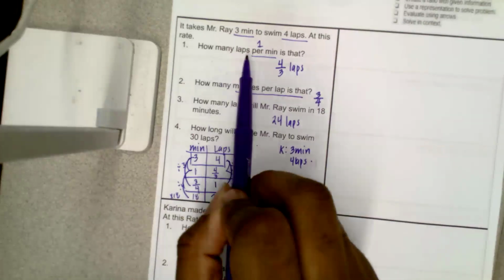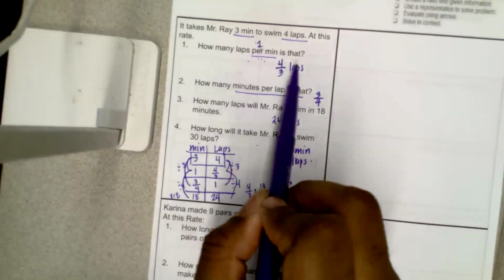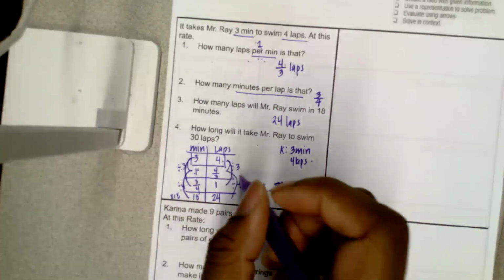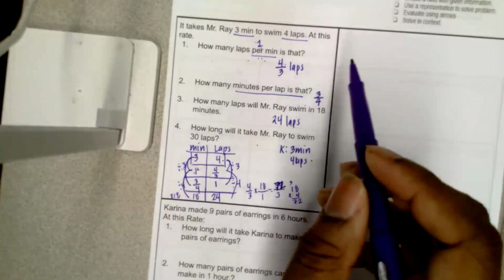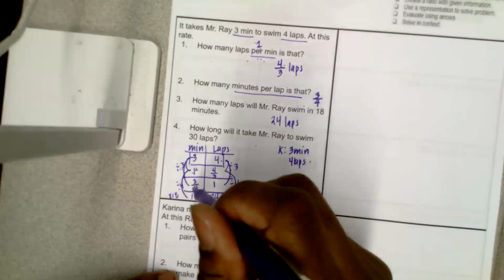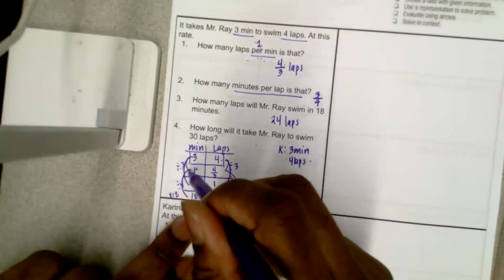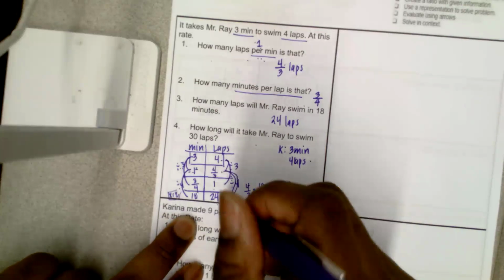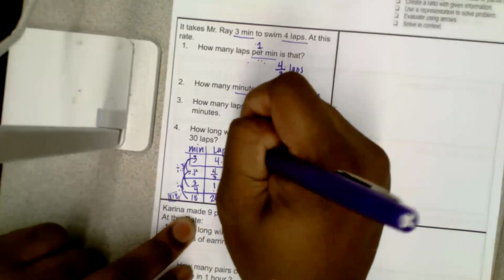So let's look at this one more time. How many laps per minute? So in 1 minute, how many laps? So under minutes, you put 1. To get from 3 to 1, you divide by 3. And 4 divided by 3 is 4/3. We multiply 4/3 times 18 because to get from 1 to 18 is times 18. And what you do on one side, you do on the other. And 4/3 times 18 is 24. And you just got to figure this one out.